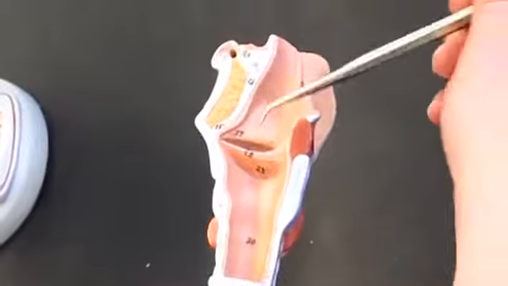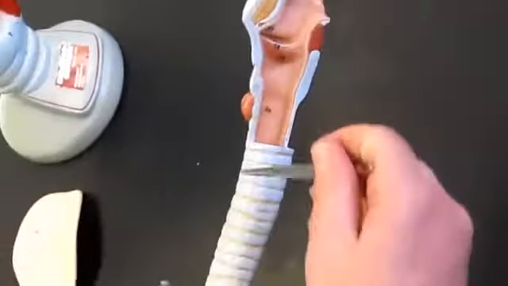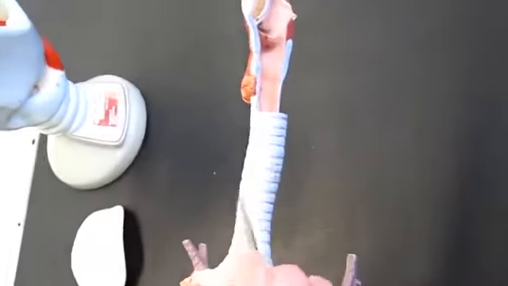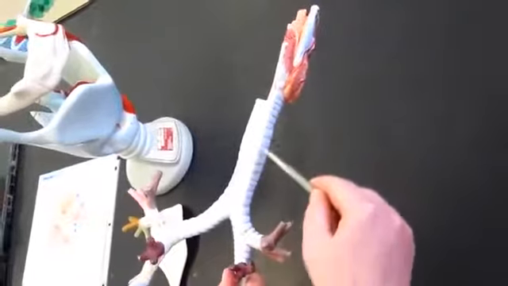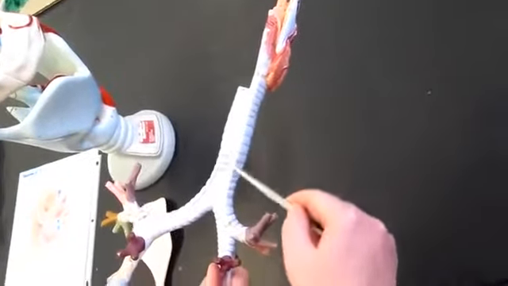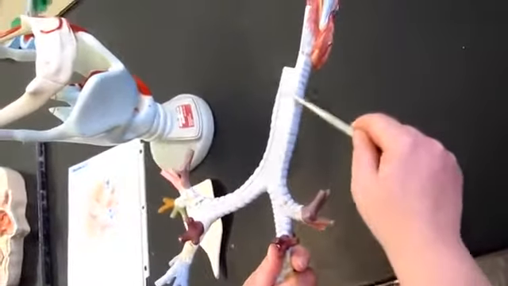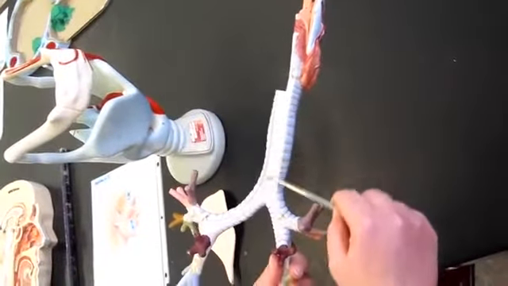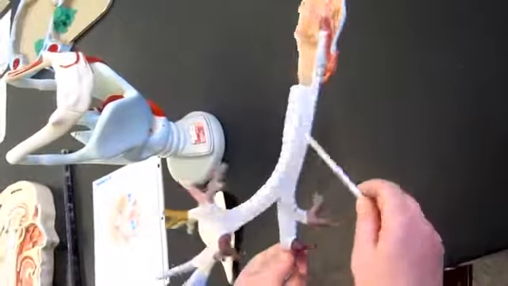Okay, and as we get past all of that, we get to the trachea. Okay, so you can see the beautiful C-shaped cartilage rings, and they're not going to be present on the posterior surface. We're only going to have smooth muscle and softer, more elastic tissues here on the posterior surface.